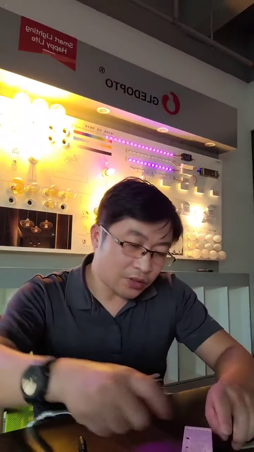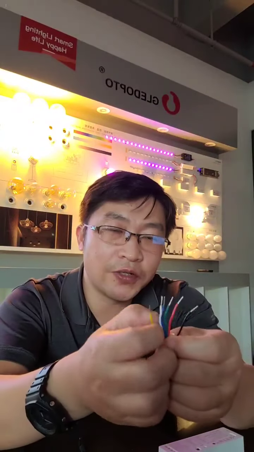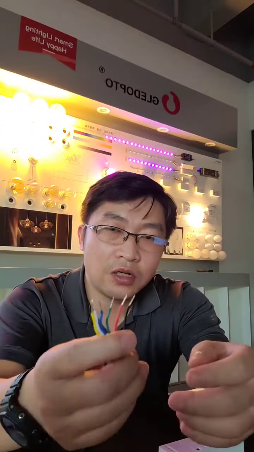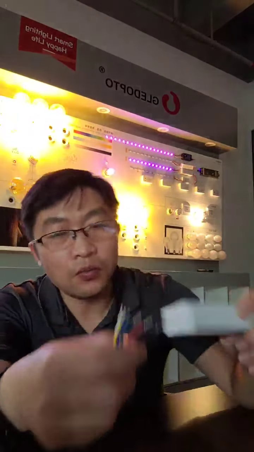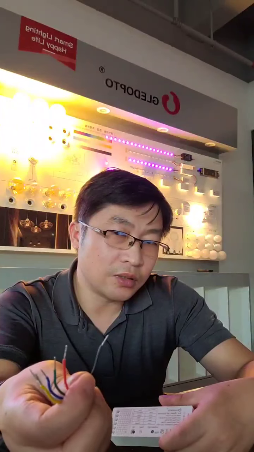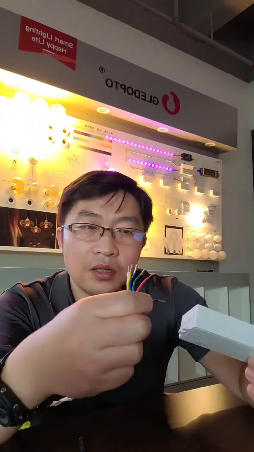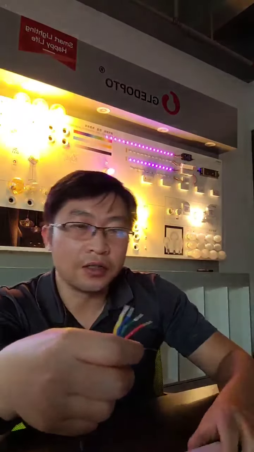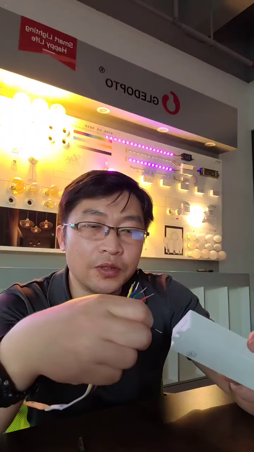Firstly, let's wire. So this is the RGBCCT strip, common anode design. We need to put the anode wire into the controller. I'm doing.